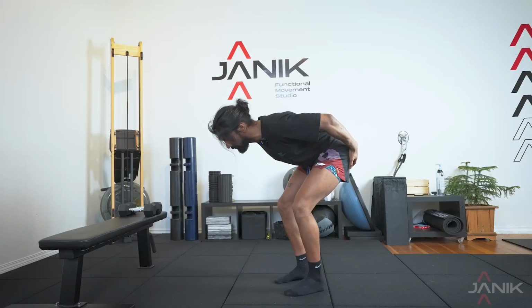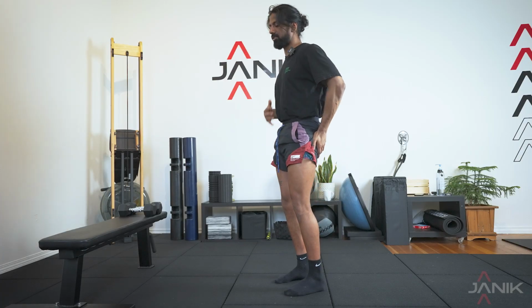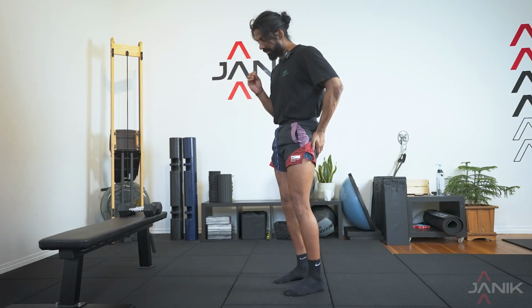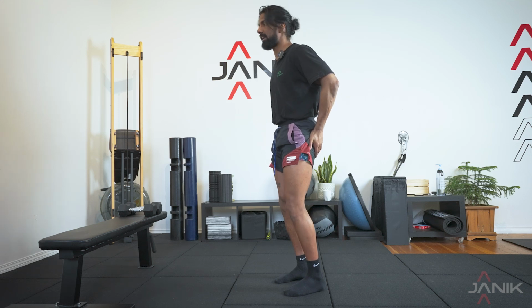Hands on my glutes. I'm going to push through my heels, come up tall. I'm going to make sure my ribs stay down at the top. Another thing we need to talk about is when we stand up from a deadlift.